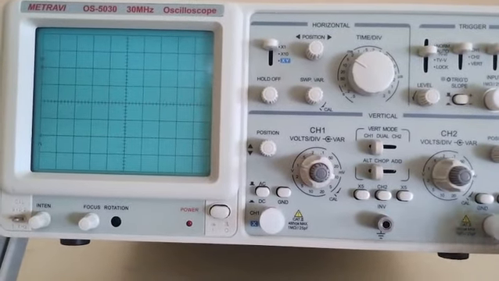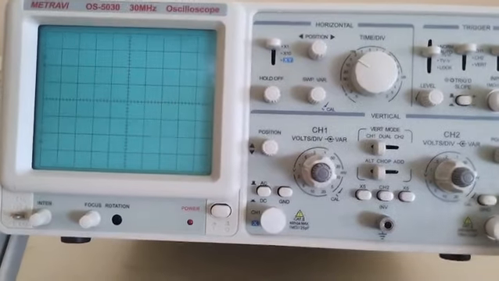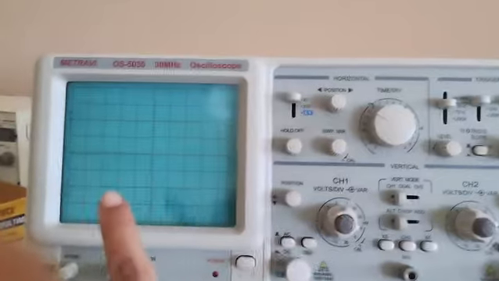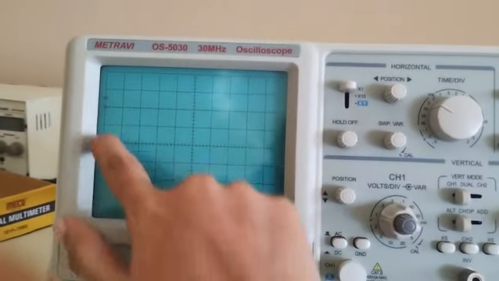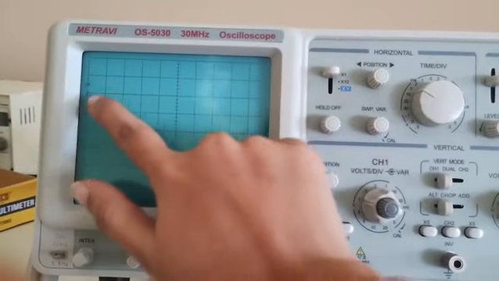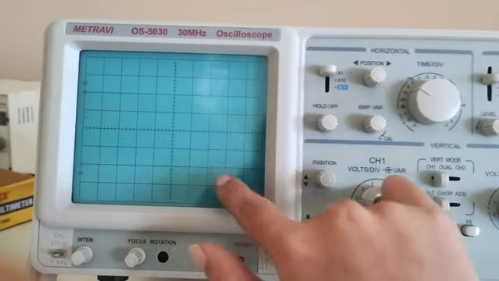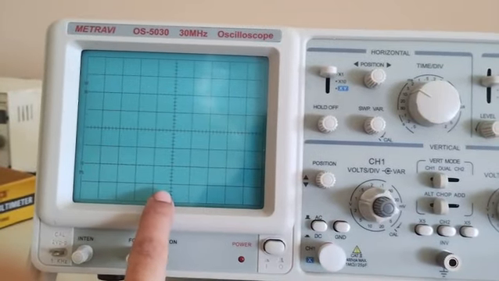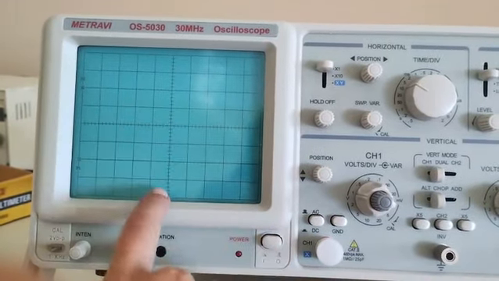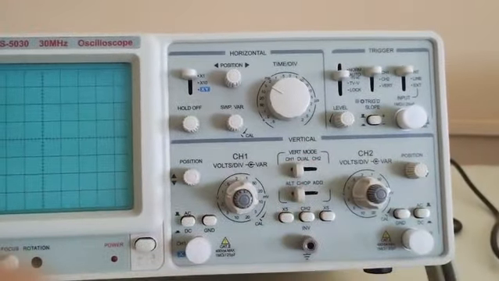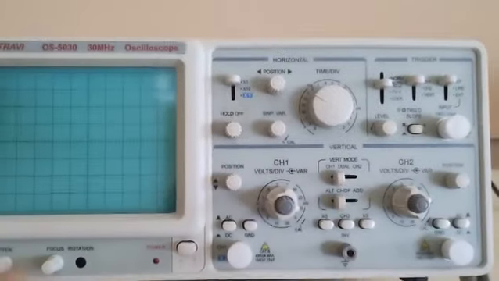The vertical section controls the amplitude of the signal. So in the display we will get a waveform, for example the sinusoidal wave. In the vertical section, we can control the y-axis using these vertical knobs.